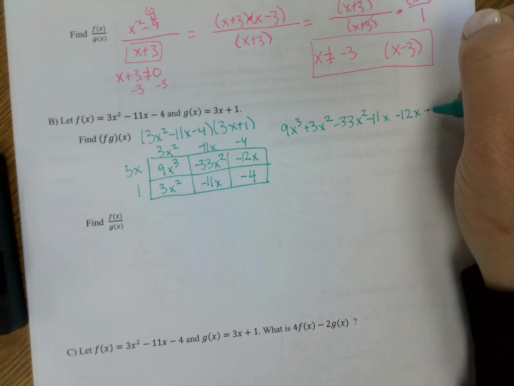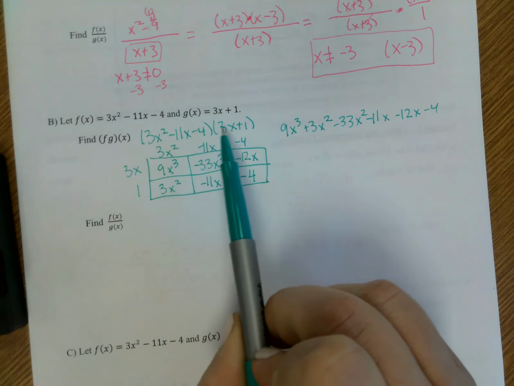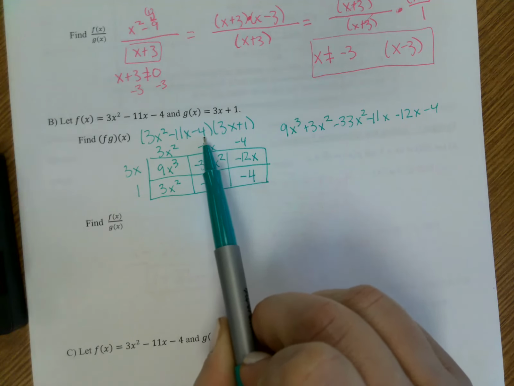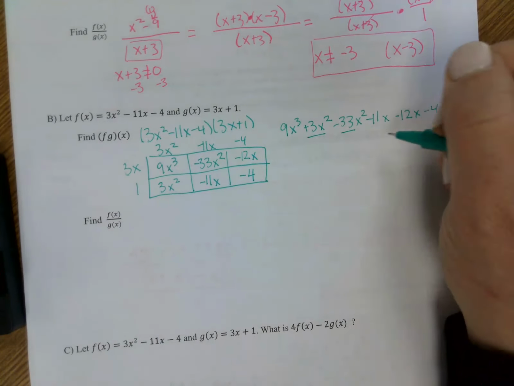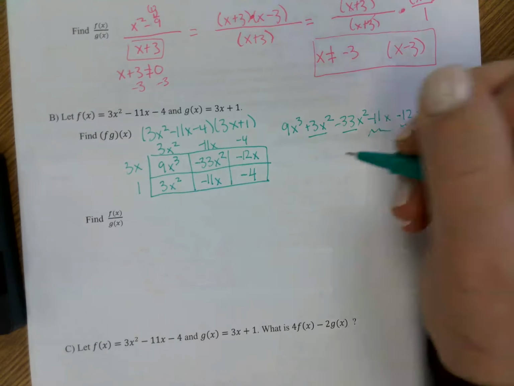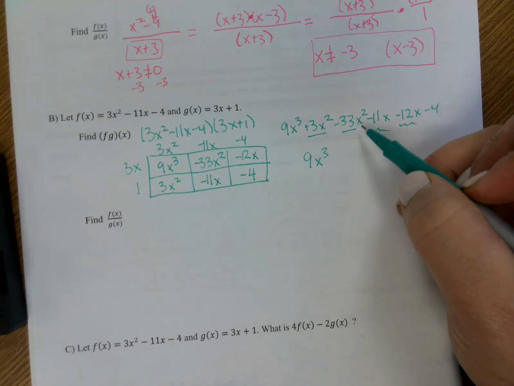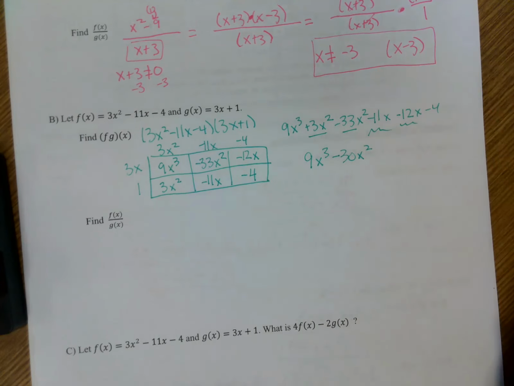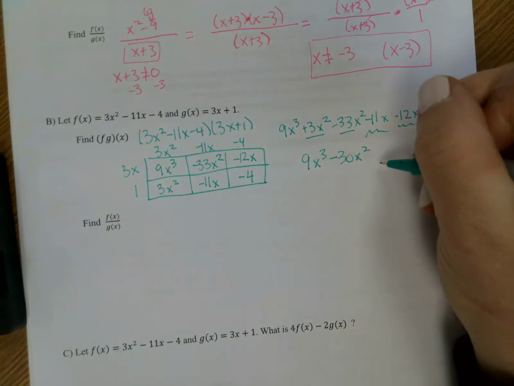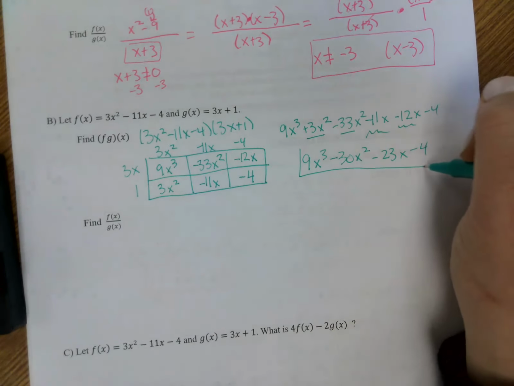If you were to FOIL it out, you would go this times this times this, and then go this times this times this, this times this, this times this. Either way, you would get all of these terms. Now, actually, I can combine here, and I can combine here. Well, awesome, possum. Negative 33 plus 3 would give me a negative 30x squared. Negative 11 minus 12 will give me a negative 23x, and minus 4.